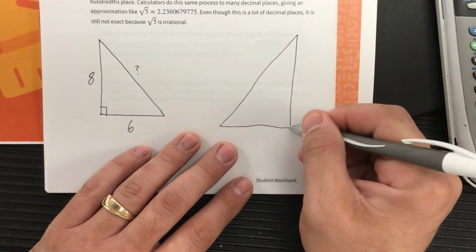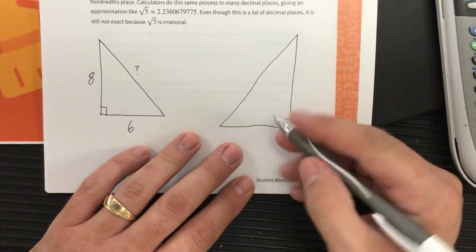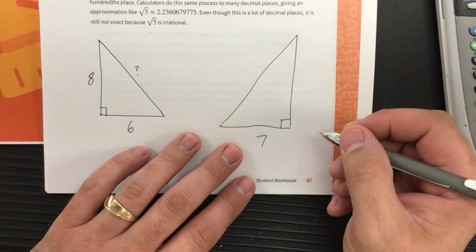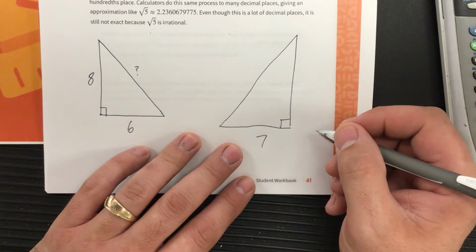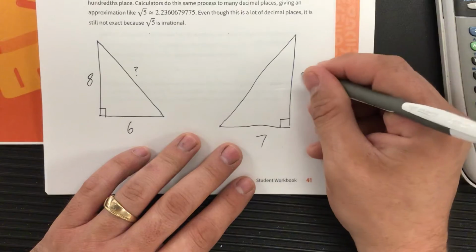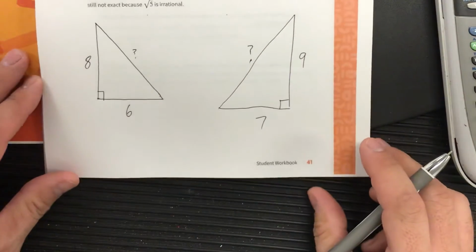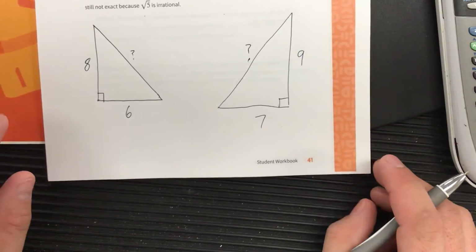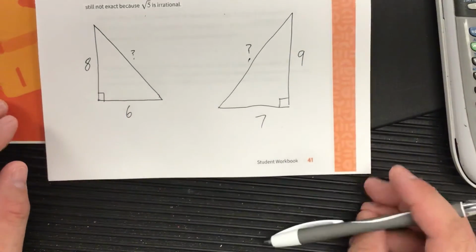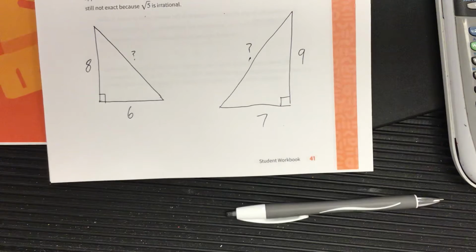Where do you want the 7 to go? Let's go on the bottom. Yep. Evan? 9. Okay. Give an exact number and a decimal approximation. Do both of those.